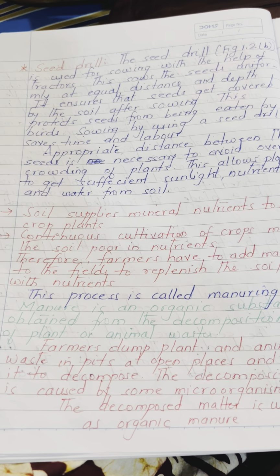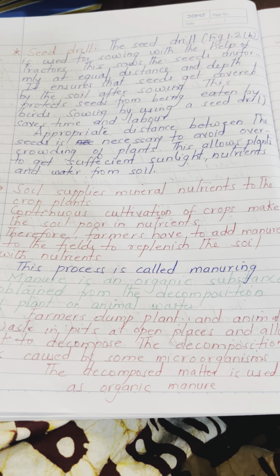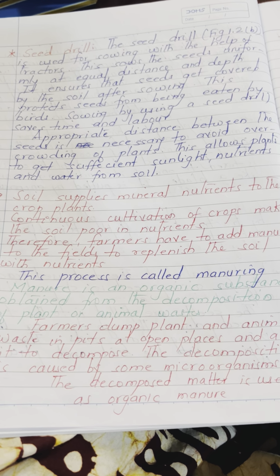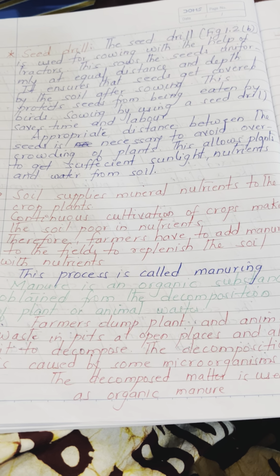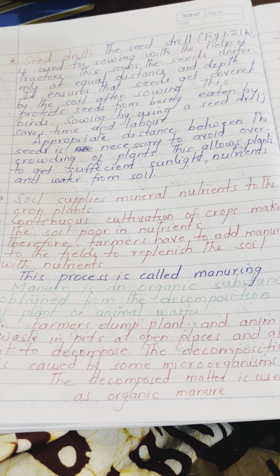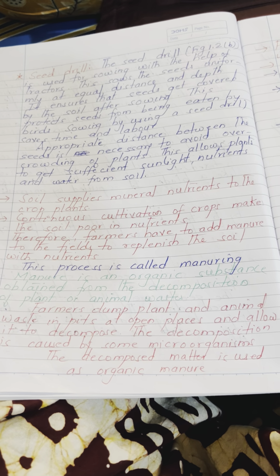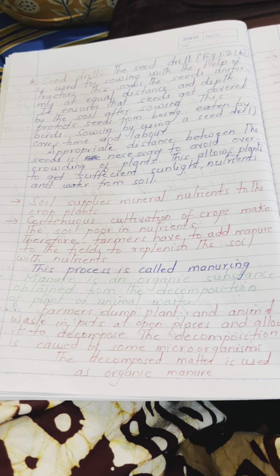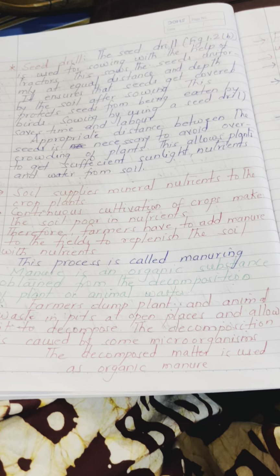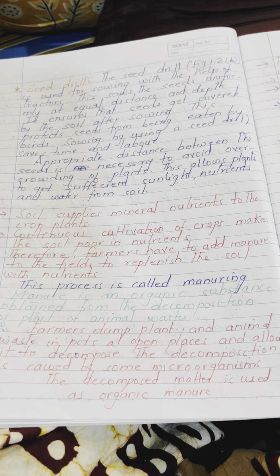Soil supplies mineral nutrients to the crop plants. Continuous cultivation of crops makes the soil poor in nutrients. Therefore, farmers have to add manure to the field to replenish the soil with nutrients. This process is called manuring.